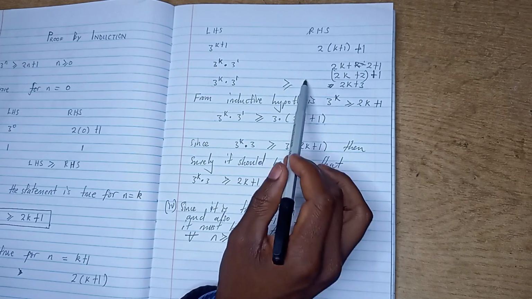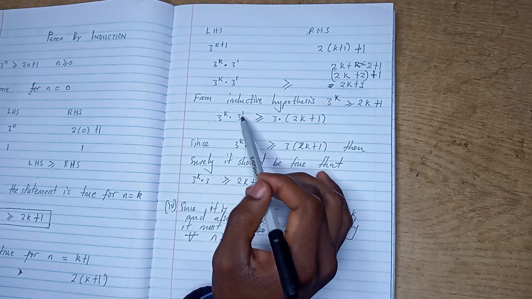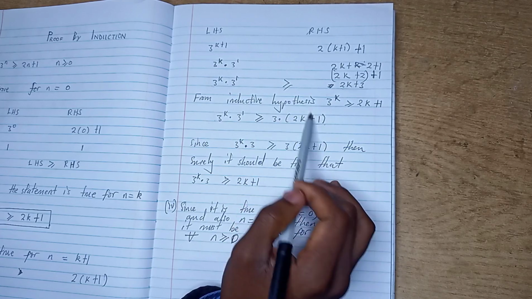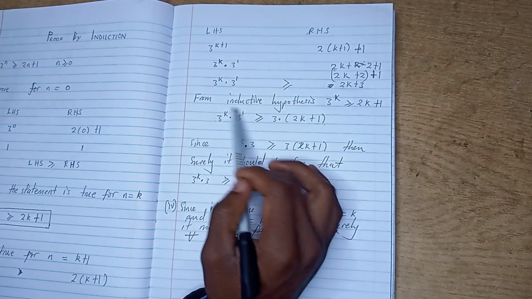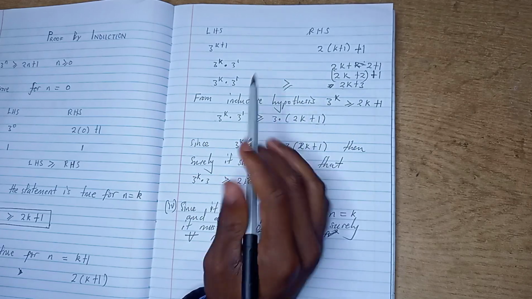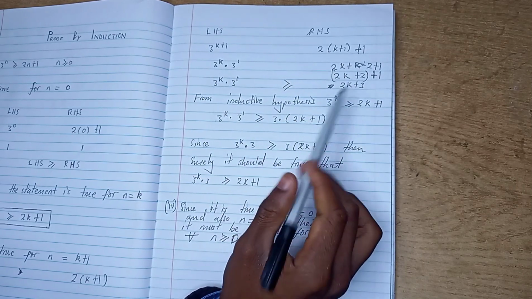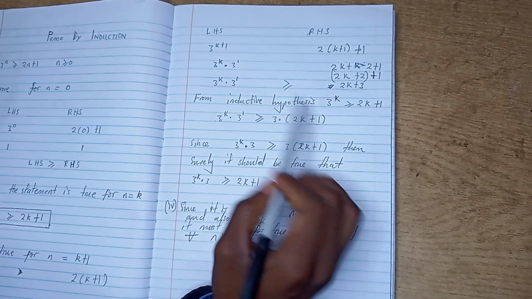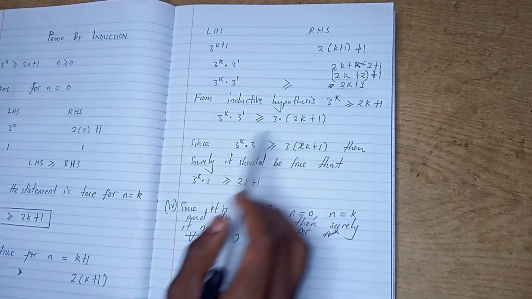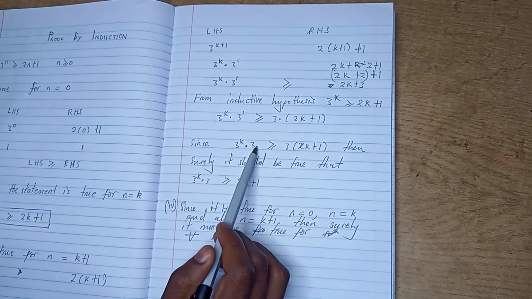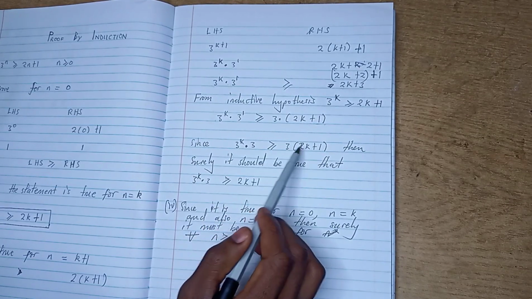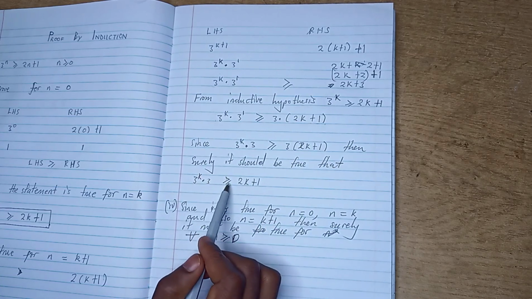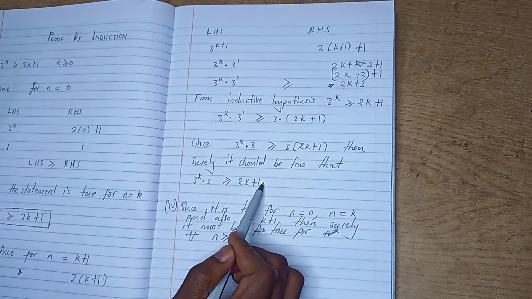So that is just the argument: since it's true that we have a very big number and a slightly bigger number from this, all right, we have a very big number and a smaller number from this. If we say we have 10 and 9 and 7, we say since 10 is more than 9, it should be true that 10 is more than 7. So since 3 to the power k multiplied by 3 is greater than or equal to 3 multiplied by 2k plus 1, then surely it should be true that 3 to the power k multiplied by 3 is more than 2k plus 1.